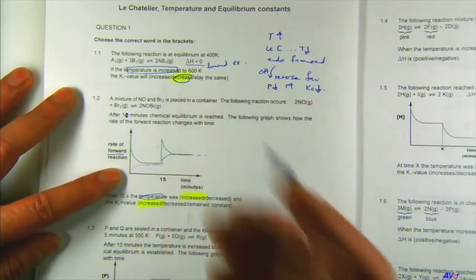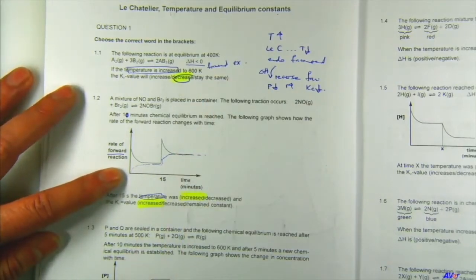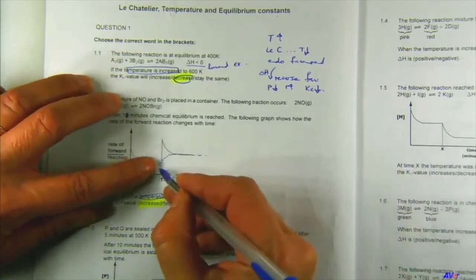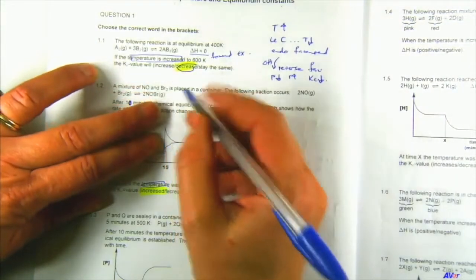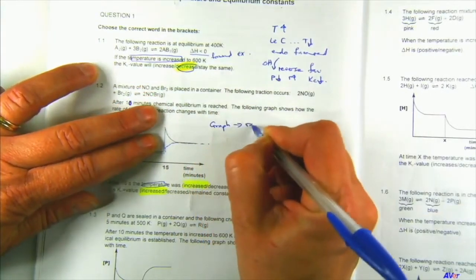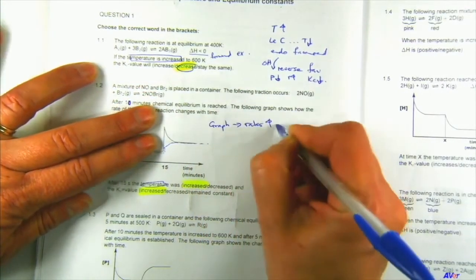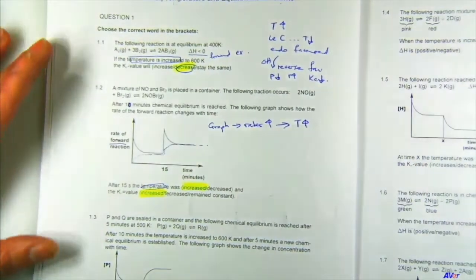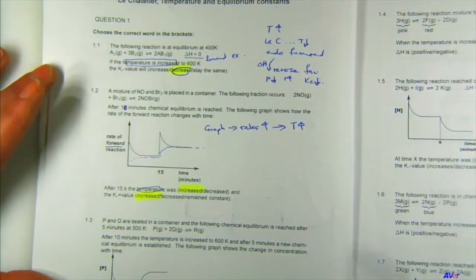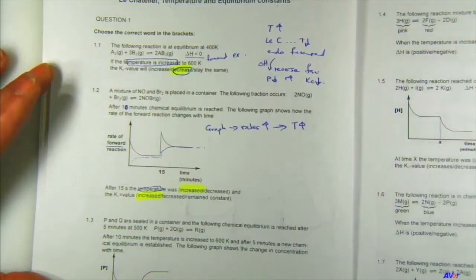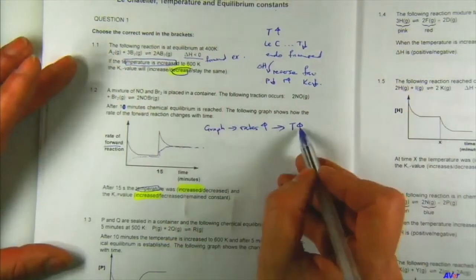Now, go to your graph. How is your graph going to tell you if the temperature increased or decreased? The fact that the rates are going up. So your graph will tell you that the rates are increasing, and that should tell you this was an increase in temperature. So that's the first thing you had to get. It's an increase in temperature, and I know it because the rates are going up. If it was a decrease, they should have gone down. So it's up, therefore it's an increase in temperature.